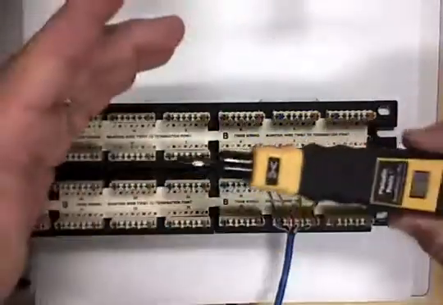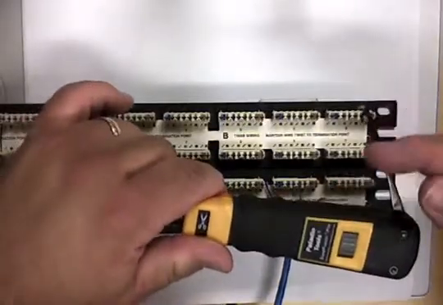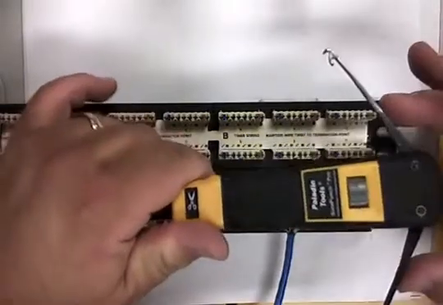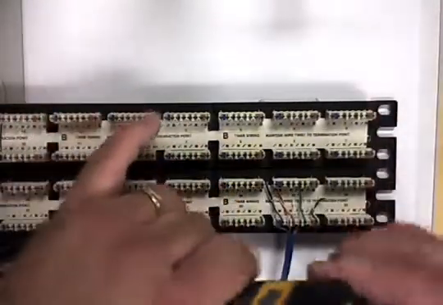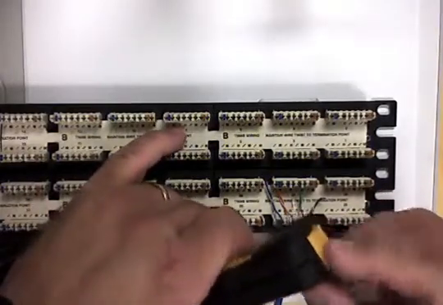So there's my punch down tool. Some of these also have little tools on here for helping to get wires out or split wires apart or things like that. So there's usually some tools in here to help. And sometimes there's even a little storage unit in the back to store extra tips in.